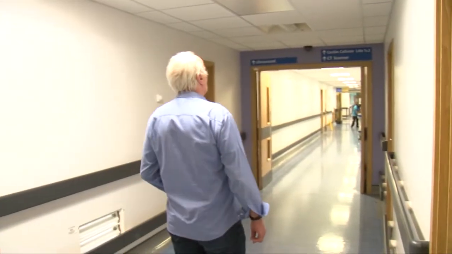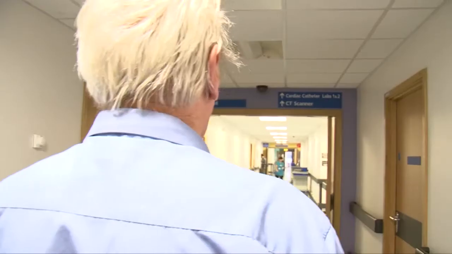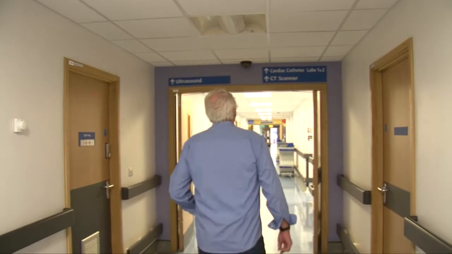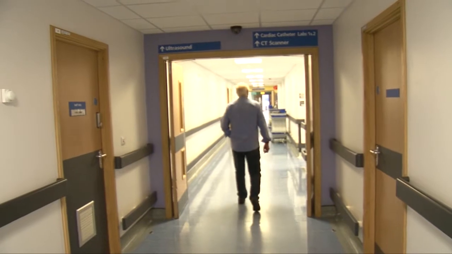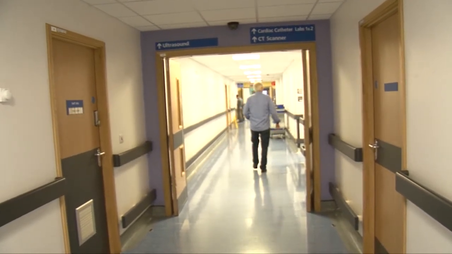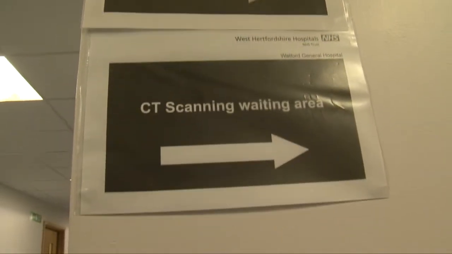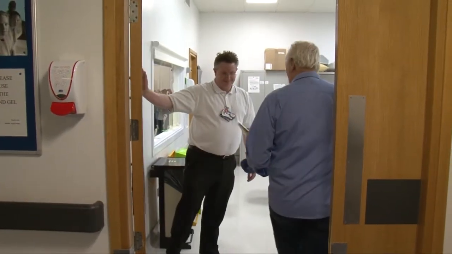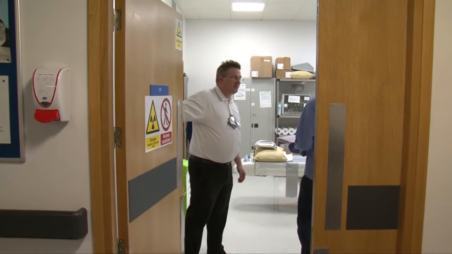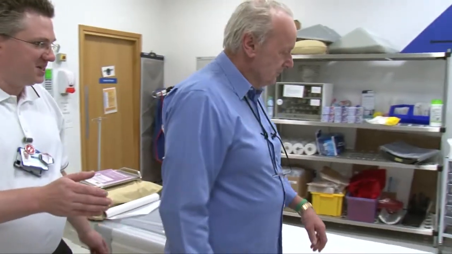Robert now has to go to have his last scan. The scan is called a CT scan. Robert meets with the radiologist, who is the person who is going to do the CT scan.